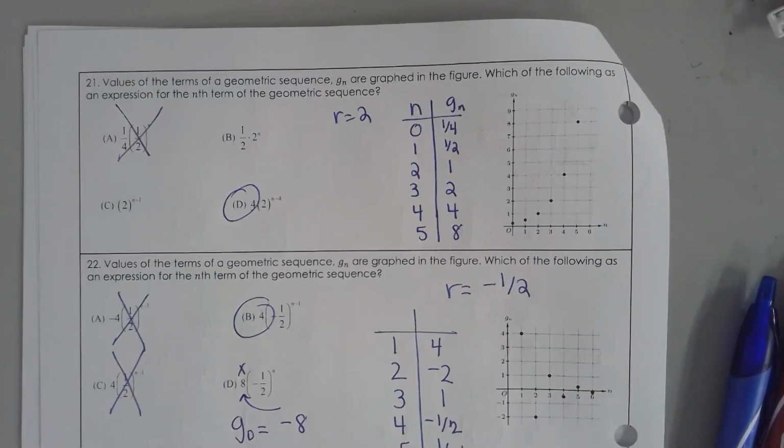If I was sitting there taking the AP exam, that's kind of what I would do. I would probably make a table because I like it in table form. At first I skipped the 0 and 1 because those weren't on whole numbers, so I wasn't for sure where they were. But I knew I had 2, 1, 3, 2, 4, 4, 5, 8.